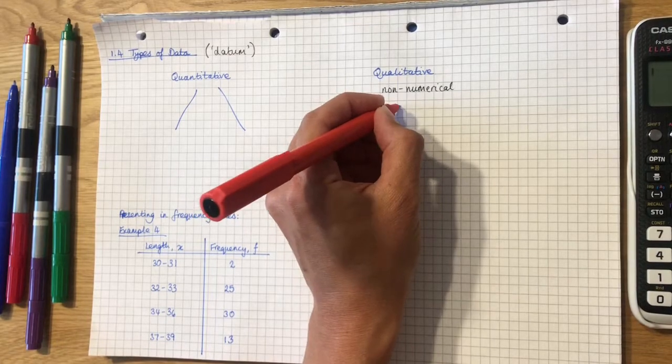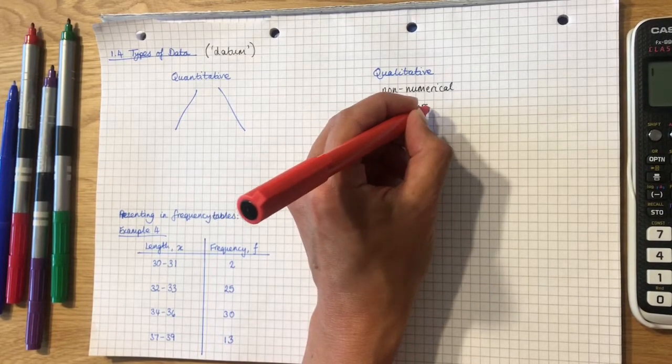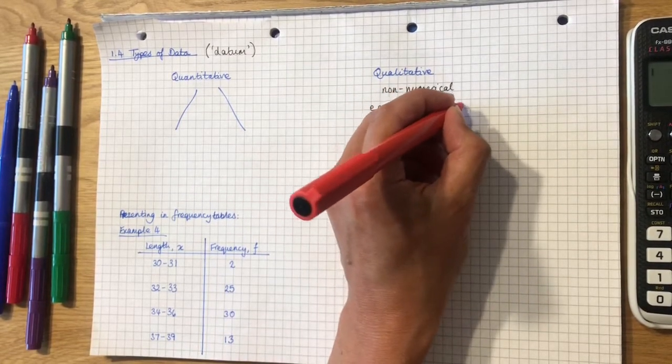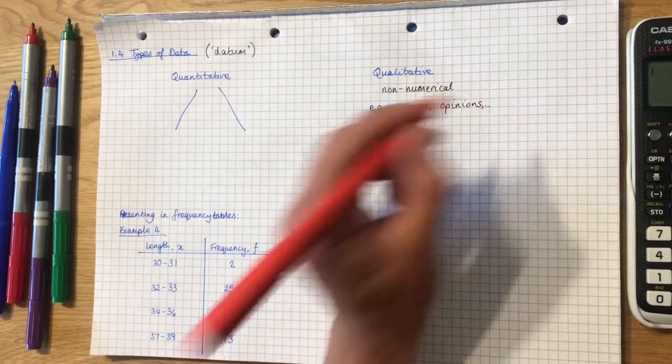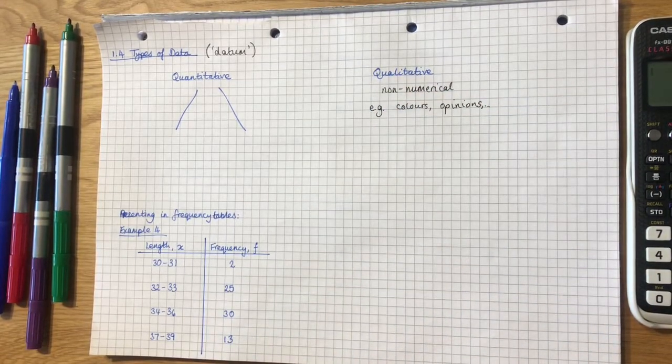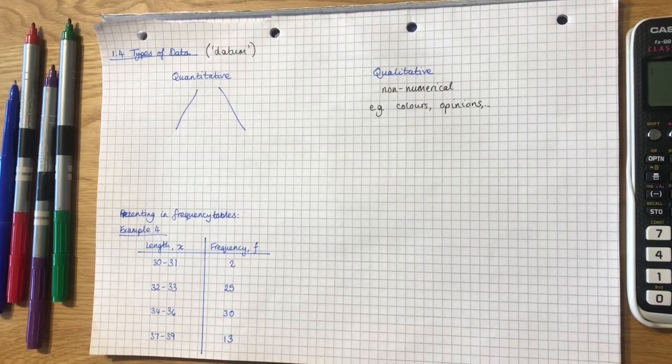So colours, opinions, and I'm sure you can think of plenty more. Now, what we tend to focus on a little more is quantitative data, because you can do a lot more analysis with this type of data.